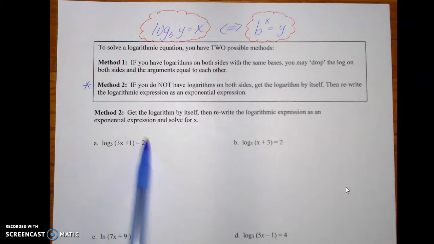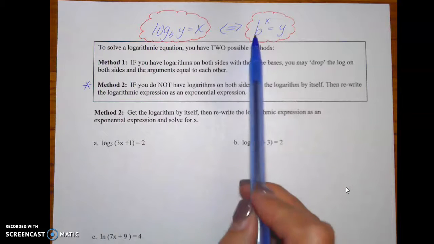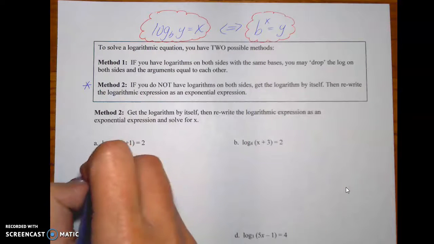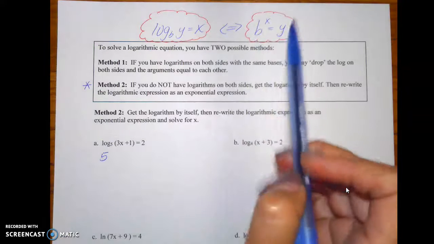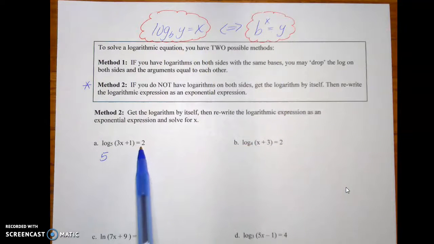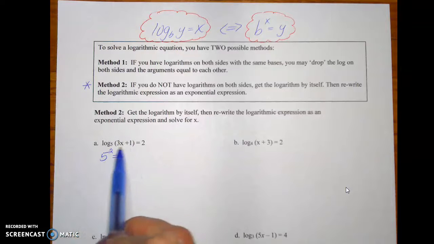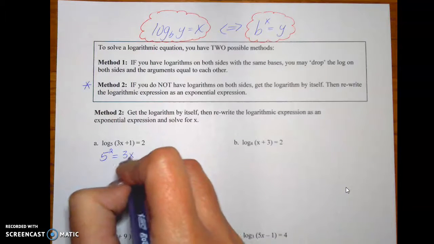We want to rewrite this. We can see that it's logarithmic because we have a log right here on the left-hand side. You want to first identify your base, and the base here is 5. So you can see up here, we're going to write that base, raise it to the power, the value that sits on the other side of the logarithm. So that would be a 2. And then it's equal to whatever argument was sitting here originally.